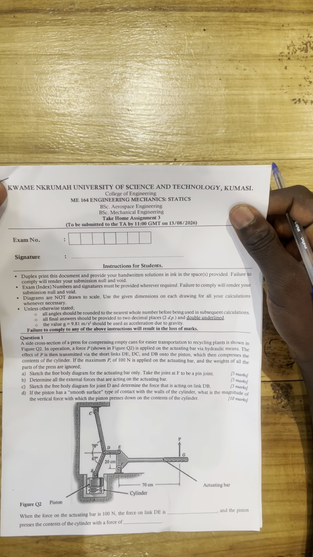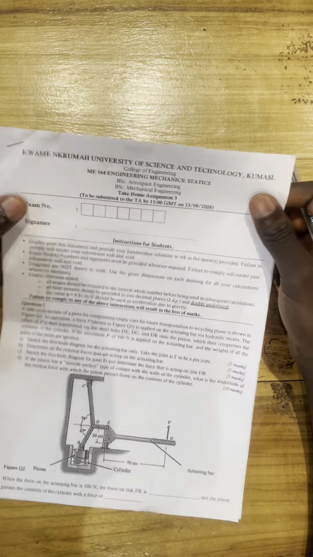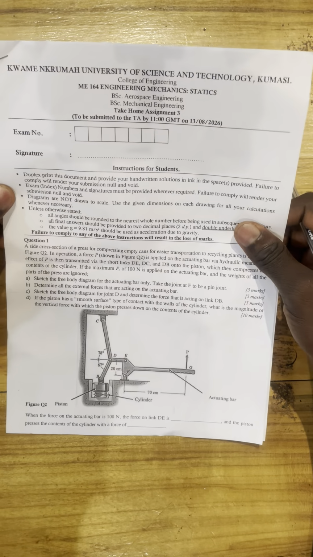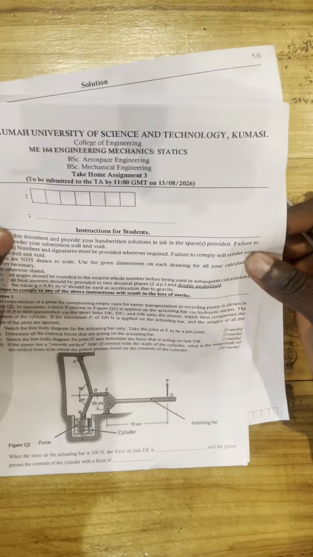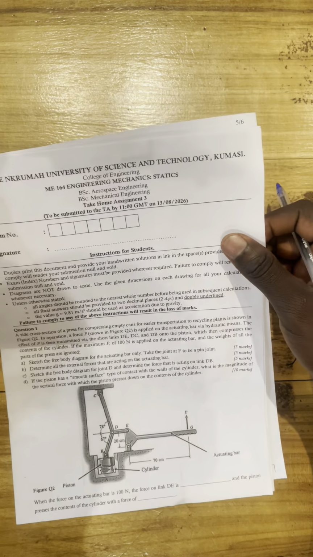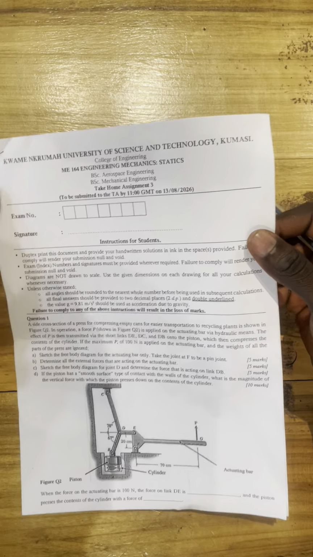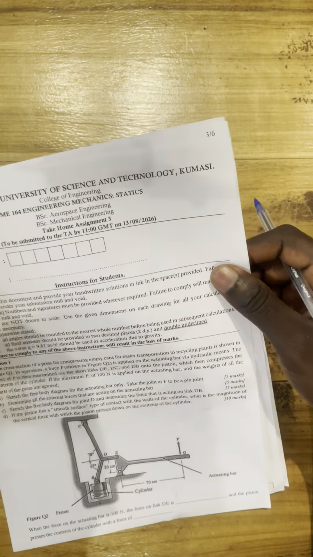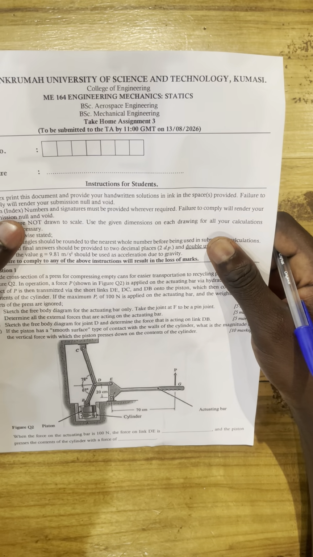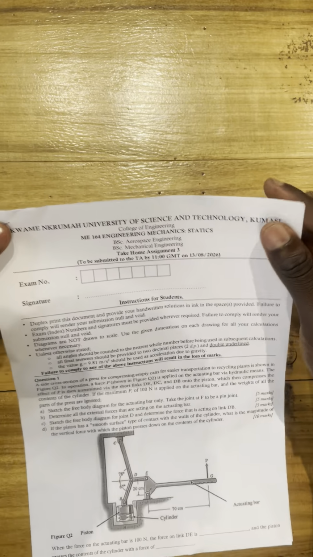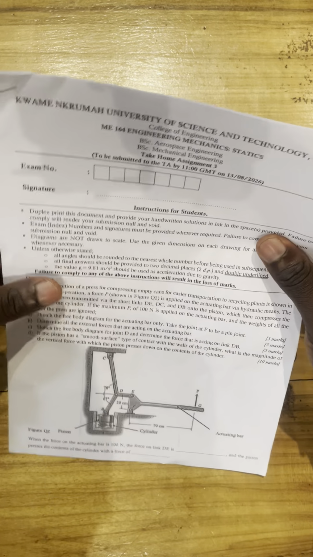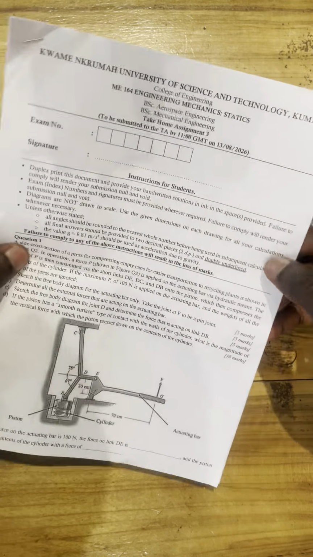And for my students taking basic mechanics, this is an assignment you have to submit, I think on the 13th. So we're going to go through this assignment together for submission. So wrap up. Grab your pencil and get your printed document. If you haven't printed it, can you go and print it and come back and play the video?